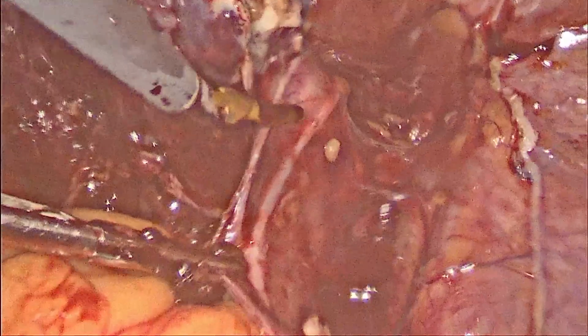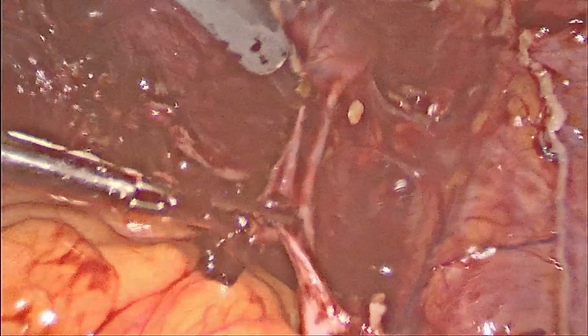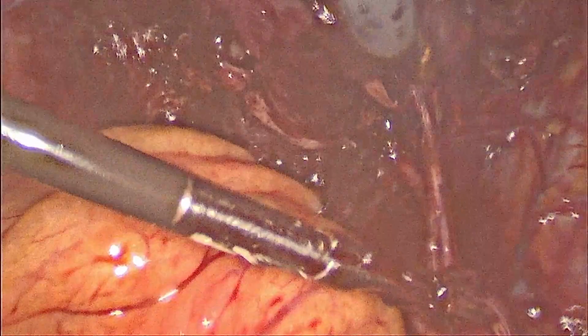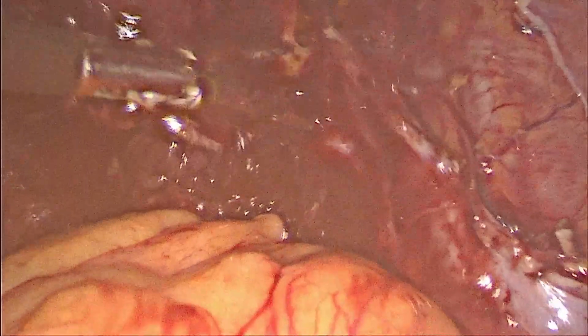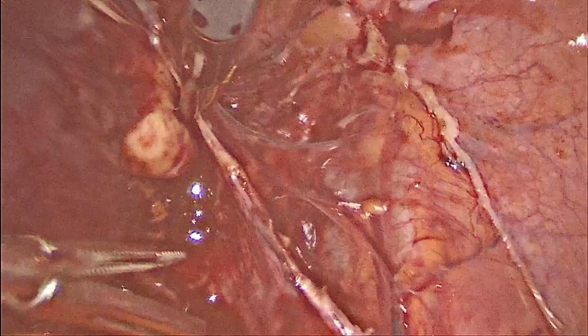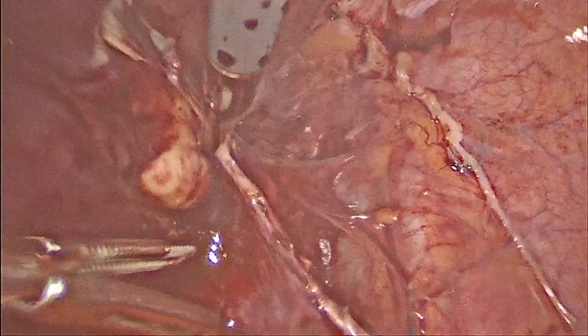Before dividing the adnexa, once again we are trying to confirm the site of the ureter, which was seen well away from the surgical field. Nearly 2 cm of space is available. Now we are trying to remove the adnexa, that is, the tubo-ovarian mass of the right side.